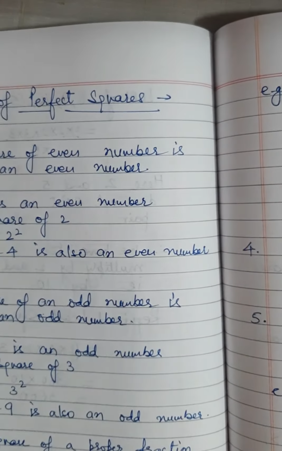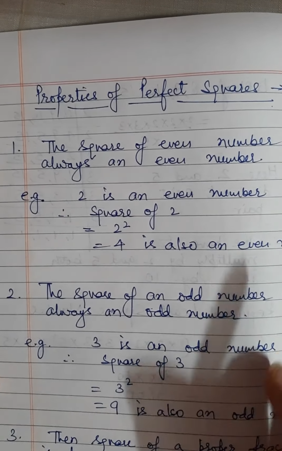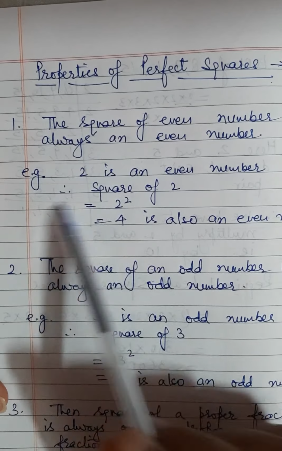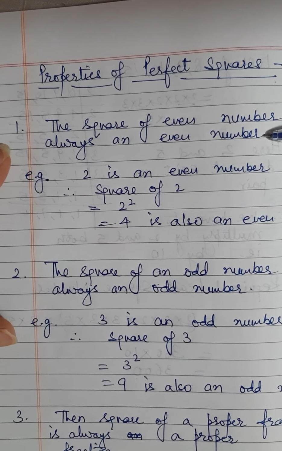Now we are doing the properties of perfect squares. So before starting exercise 3B we are doing the properties of perfect squares. Here you can see the first property: the square of an even number is always an even number.